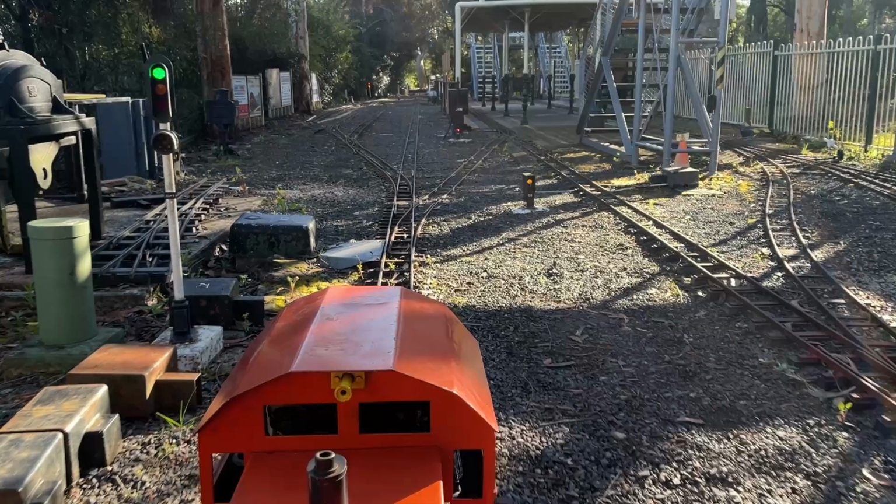A green aspect indicates that the line ahead is clear and the train may proceed. An amber aspect indicates caution. The next signal on the main line is displaying a stop aspect and drivers should be prepared to stop. A red aspect indicates stop. Trains must not pass the signal unless authorized to do so.